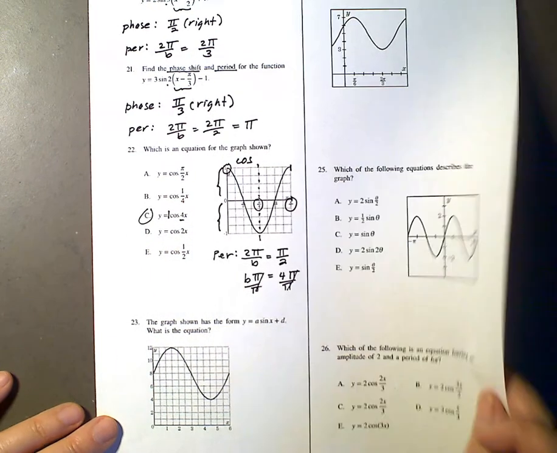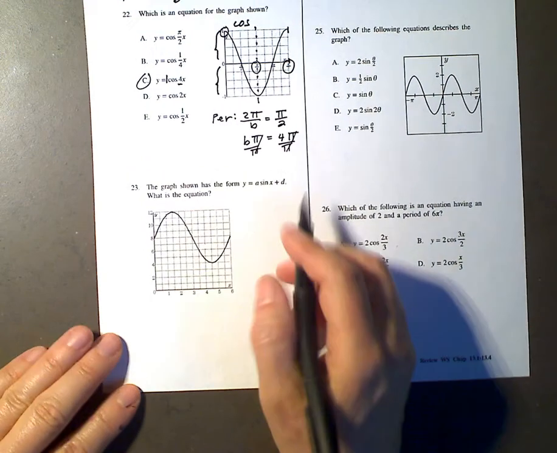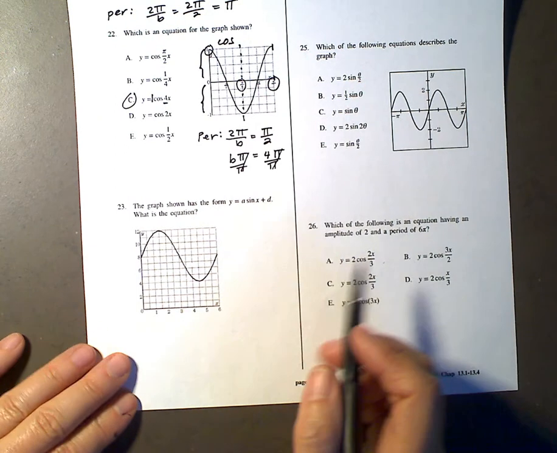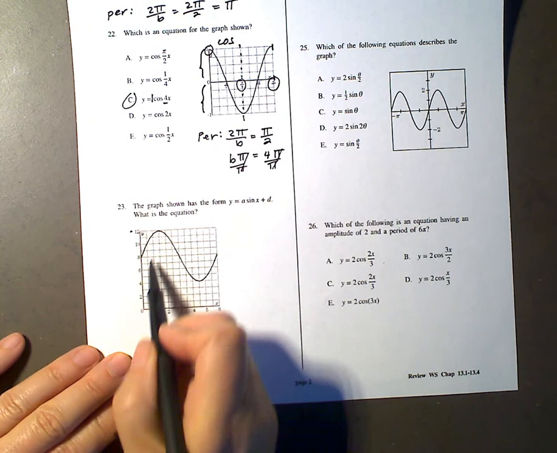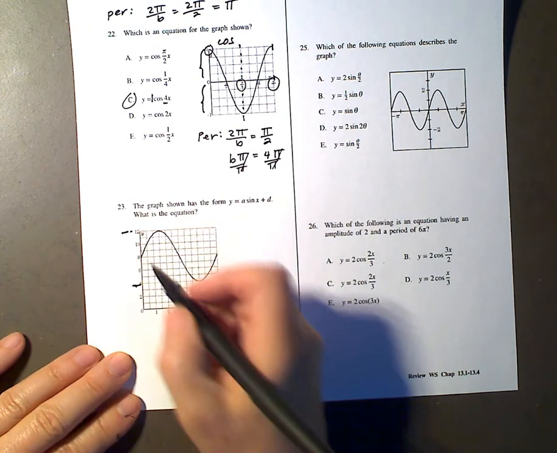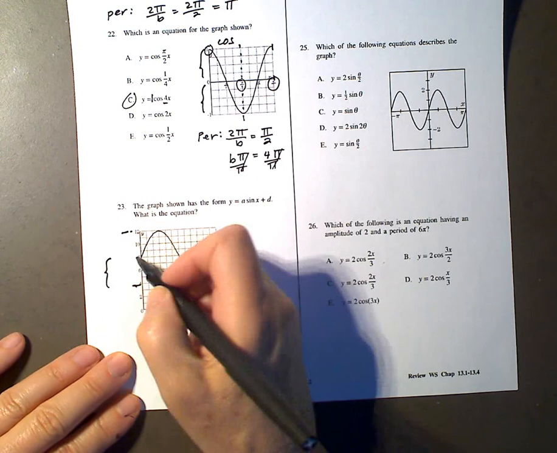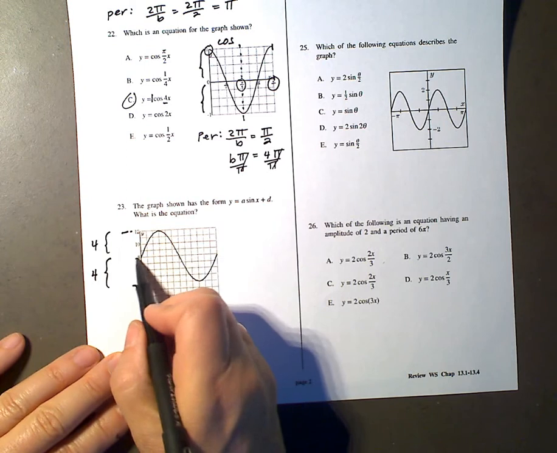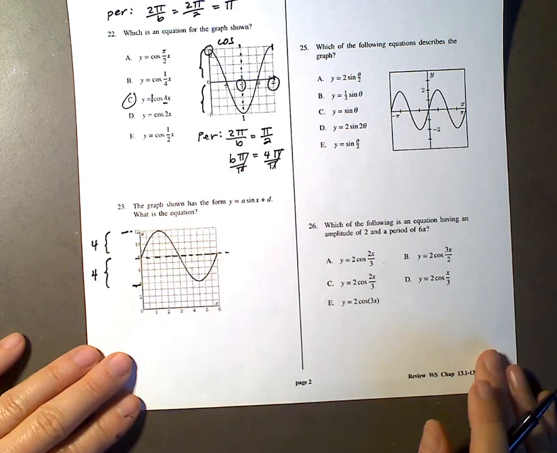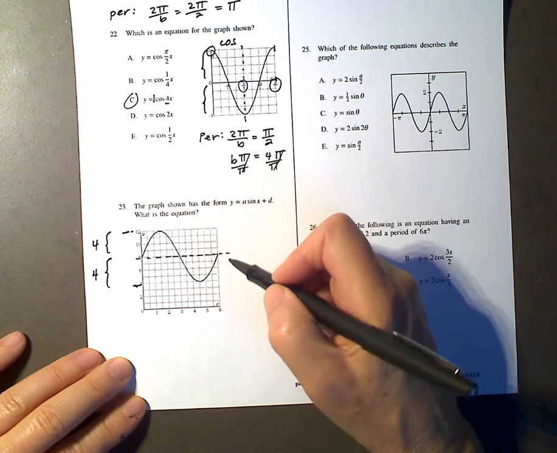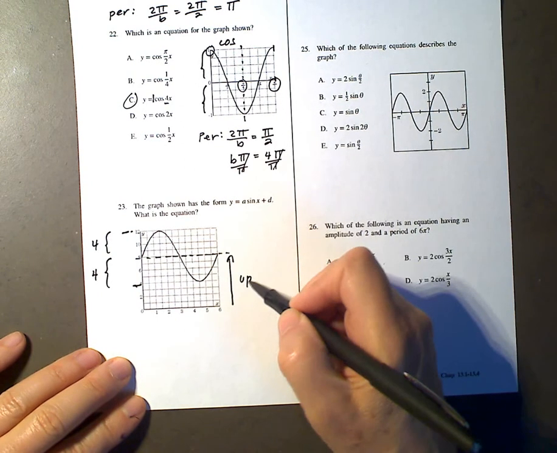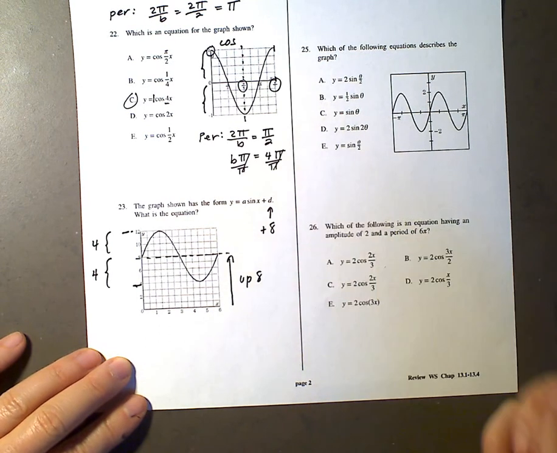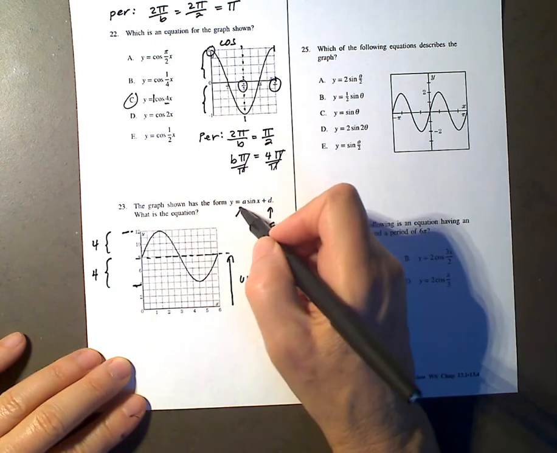In number 23, the graph is this form, a times the sine of x plus d, so there does not appear to be any kind of a phase shift going on. When I look at this, I get a max of 12 and a min of 4. So this is 4 below positive 8, and 12 is 4 above positive 8. So this right here is my midline that divides the graph in half. That's 8 up, so d is positive 8. And the amplitude appears to be 4, so a is 4.